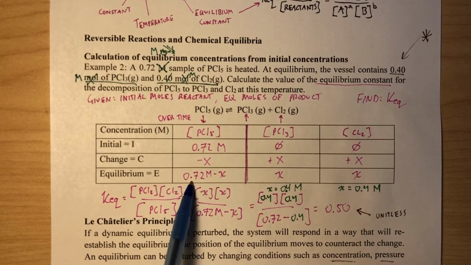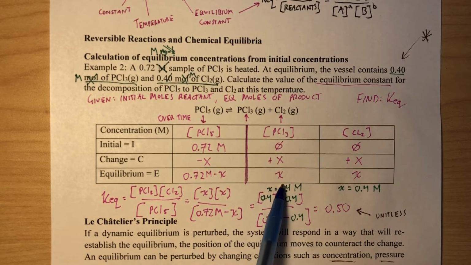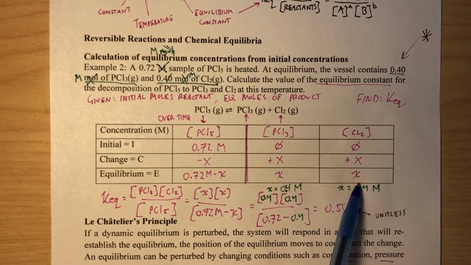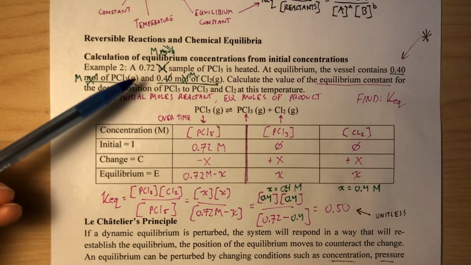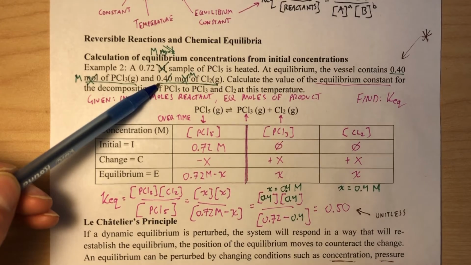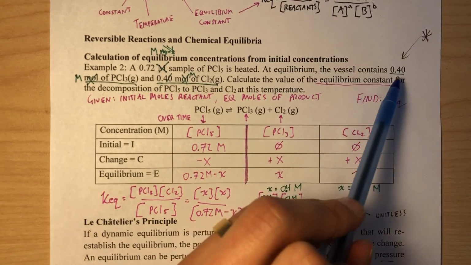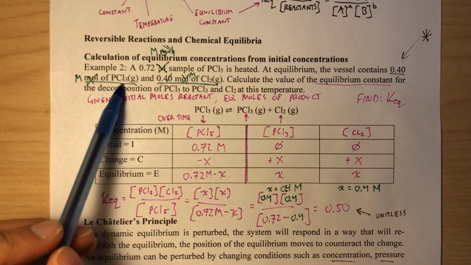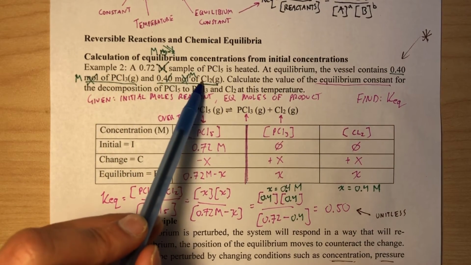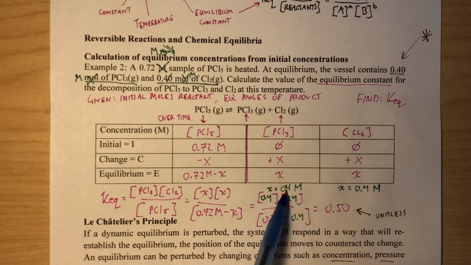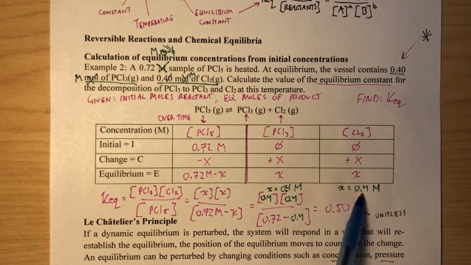At equilibrium, we then have 0.72 molar minus X, and at equilibrium for PCl3 and Cl2, we have X and X. Back in the equation, we are actually given concentrations at equilibrium. The vessel contains 0.4 molar of PCl3 and 0.4 molar of Cl2. So that information is given to us. So now that we have our ICE table, we can set X equal to 0.4 and X equal to 0.4.